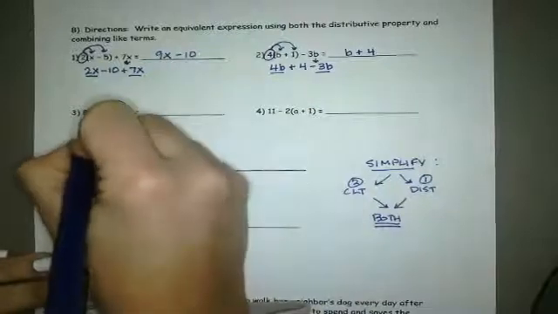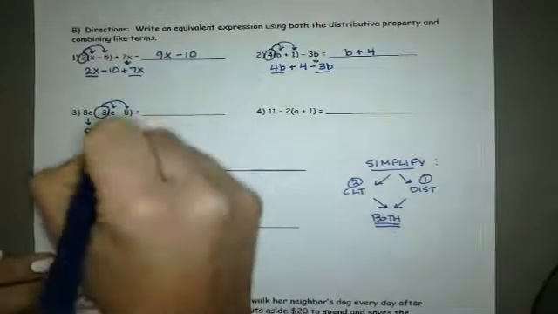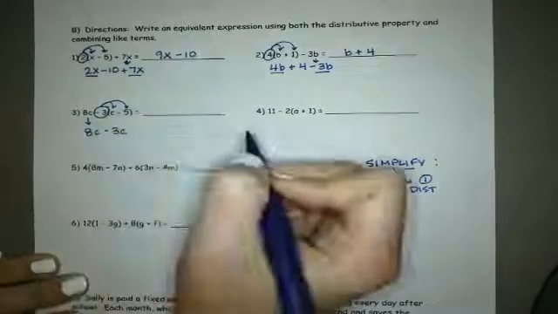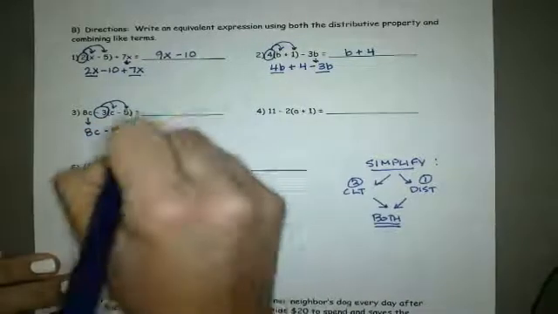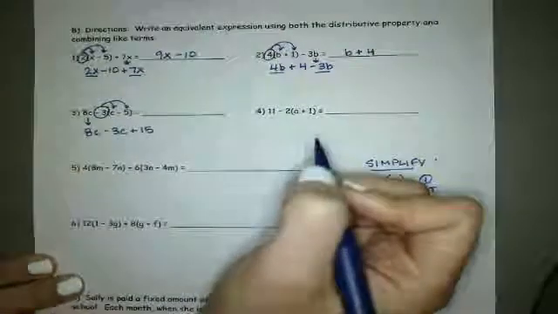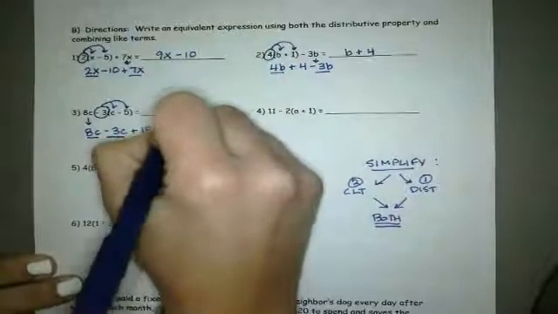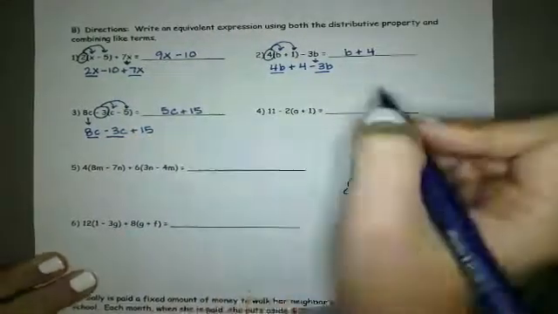So to start, we're just going to bring this 8c down. Then negative 3 times c is negative 3c, and negative 3 times negative 5 is positive 15. Now that the parentheses are gone, 8c minus 3c is 5c, and then I tack on the plus 15.